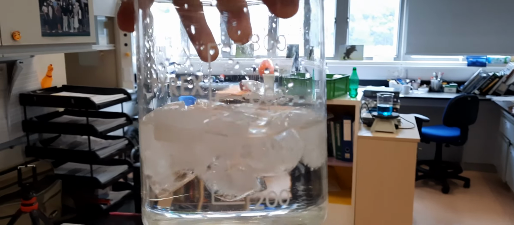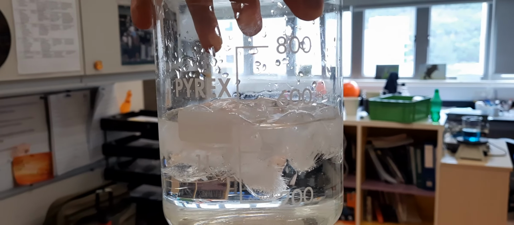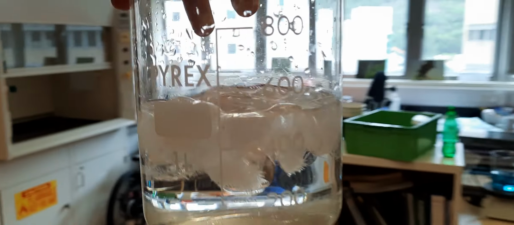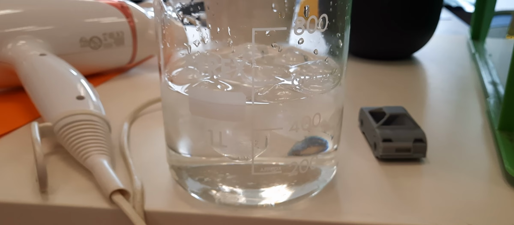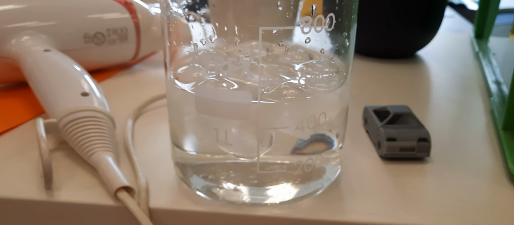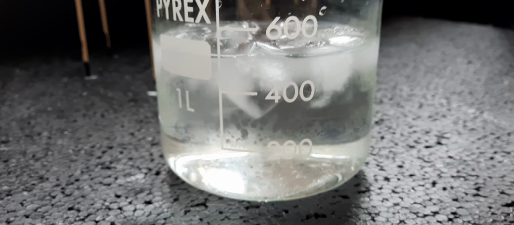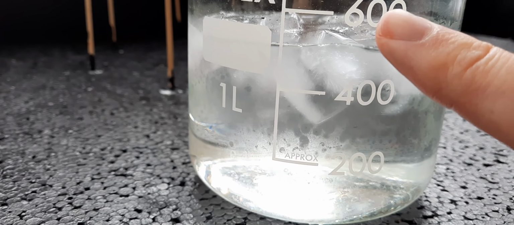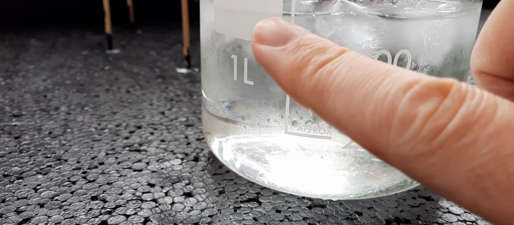Okay, for the next part of our demonstration, I have ice and water, a little over 500 milliliters of water. I just put it in here, so we're going to wait and see if we can notice any signs of condensation. I'm going to pause it and then I'll play it when I notice some condensation. All right, we see some condensation here, and the longer we wait, the more the condensation will build up, and you'll see the droplets start growing in size.